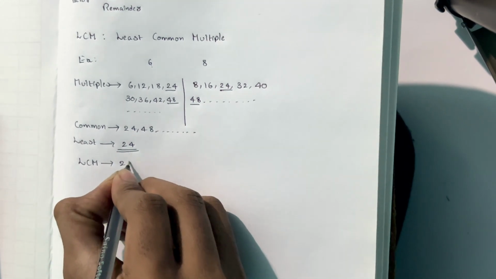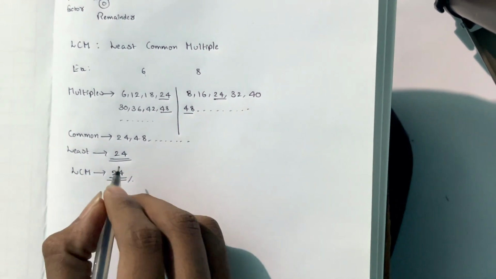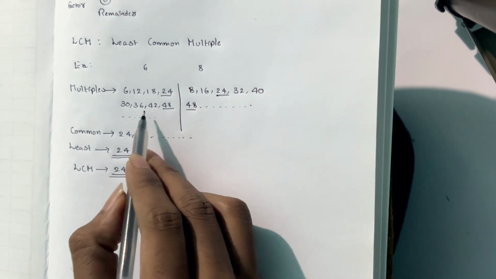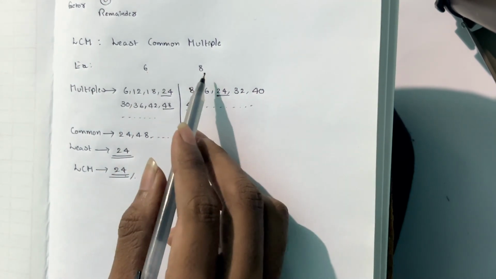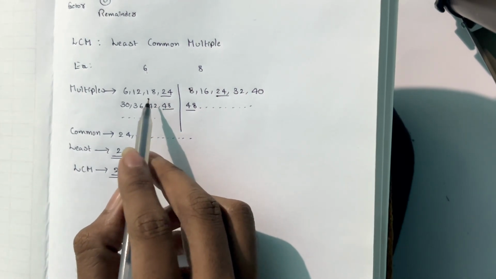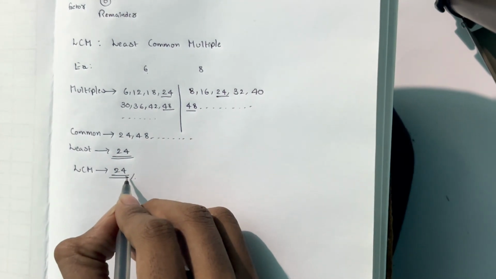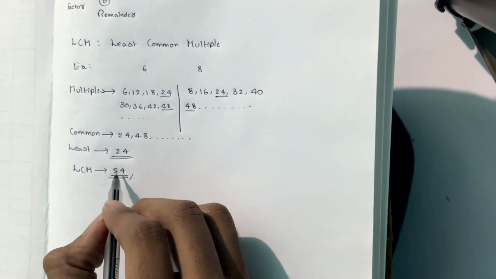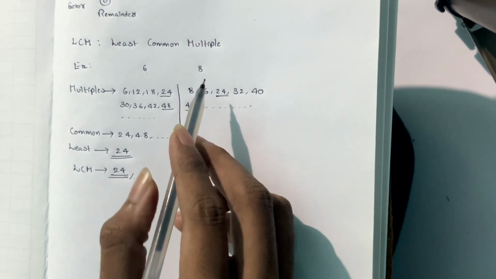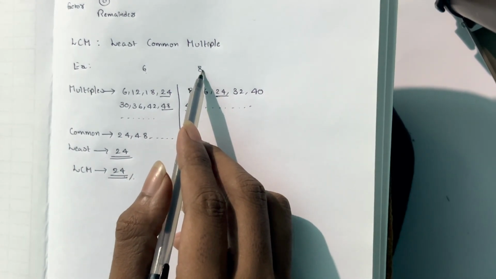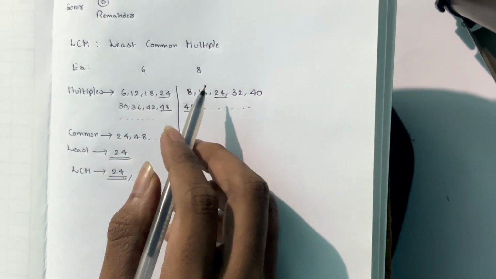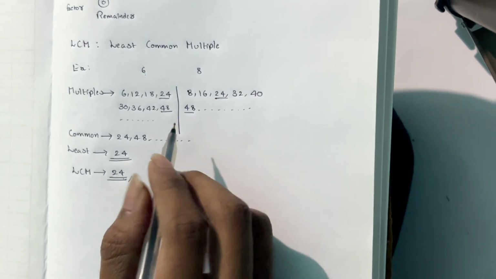So the LCM of 6 and 8 is 24. LCM means least common multiple. This is the value which is common among the multiples of 6 and 8, and which is the least one. So 24 is the LCM for both of these values. If you divide 24 by 6, the remainder will be 0. In the same way, if you divide 24 by 8, the remainder will be 0, because this is the least common multiple of 6 and 8. In this way, we can find the LCM.